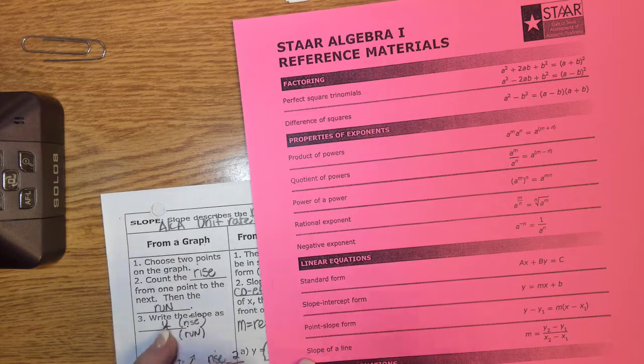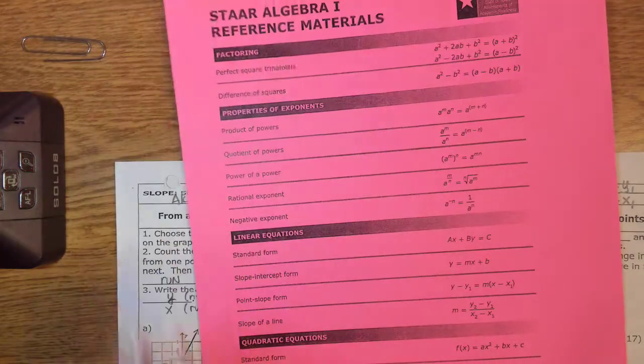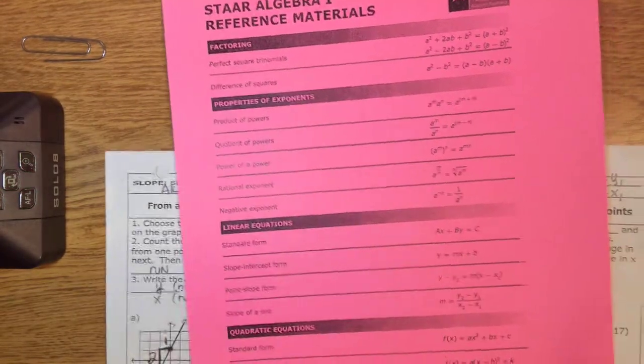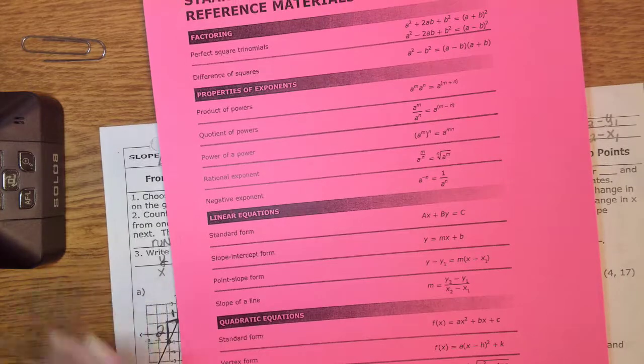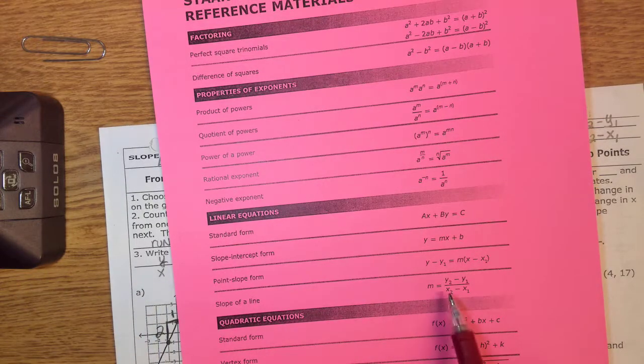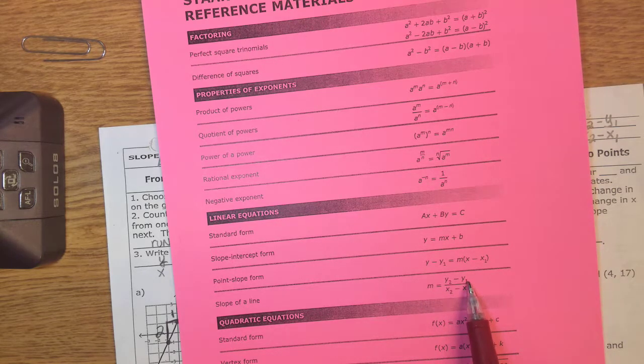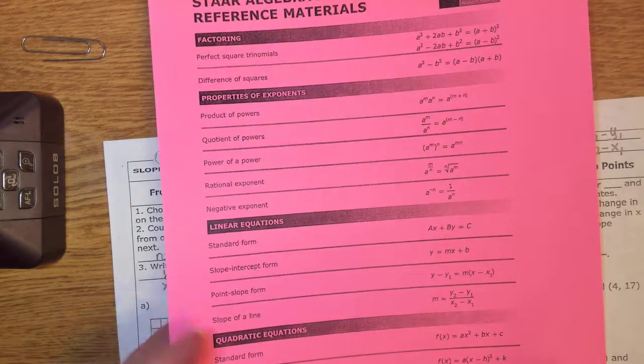And slope of a line, mine looks really tacky here. It's not coming in clear, okay. But slope of a line, because I don't have my glasses on, so I can see here, but I can't see over there, just so you know, okay.